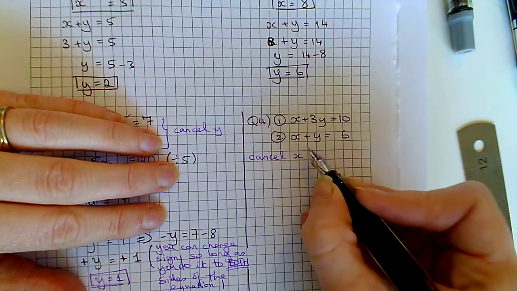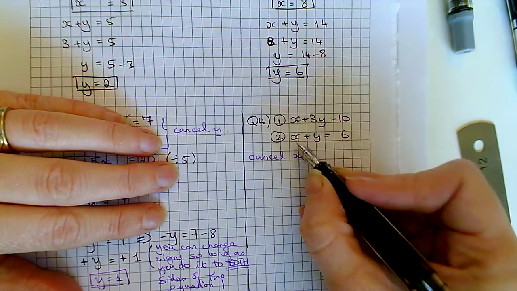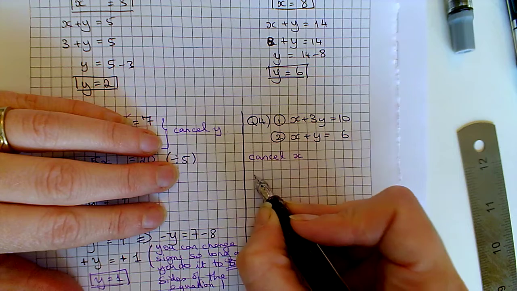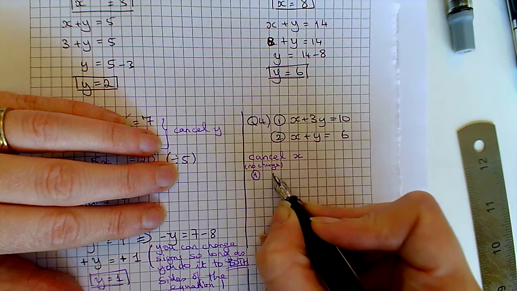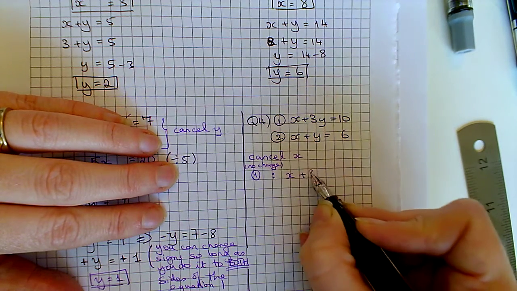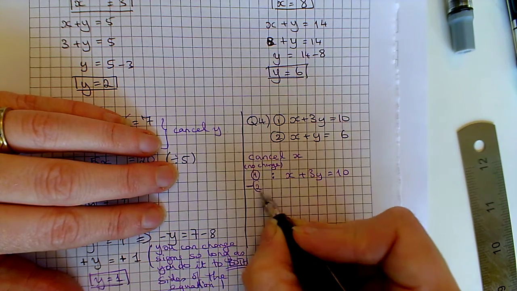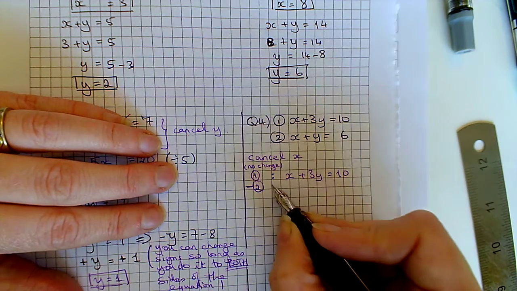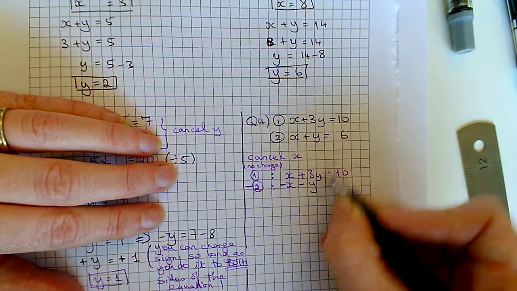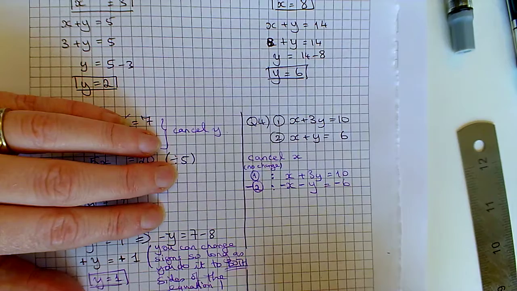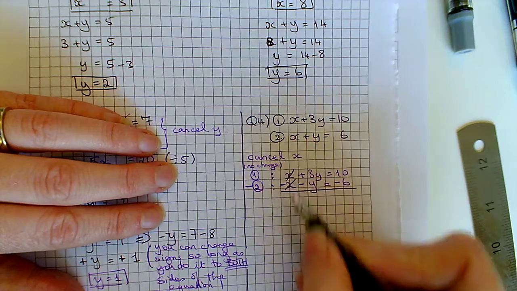And the way I'm going to do that is I'm going to change the sign of the second equation, because then I'll have x here and a minus x here. I'll cancel x and I'll do it by equation 1, no change. So no change to equation 1, and I have x plus 3y equals 10. So I just write it down, and I'm going to put a minus on equation 2. So that means I have to put a minus on the x, a minus on the y, and a minus on the 6 over there. Now I can add my equations together, and x will cancel.